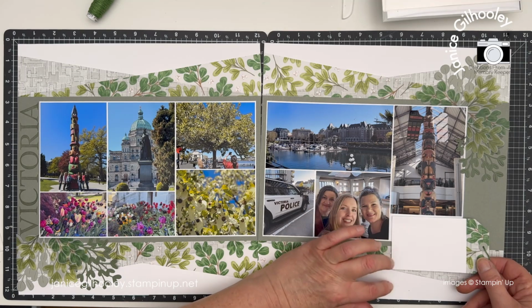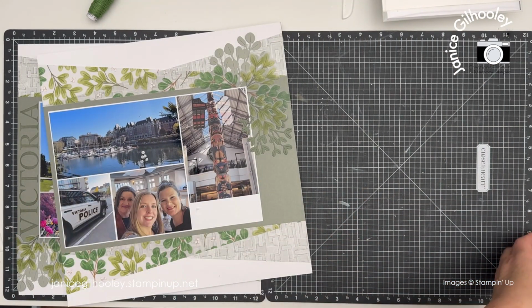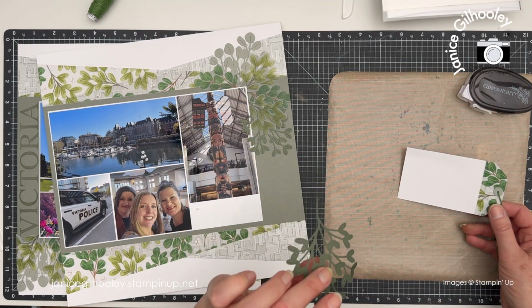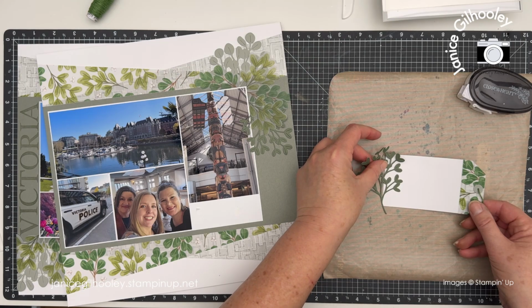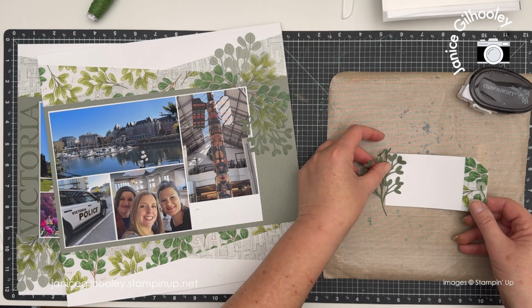But I'm going to place that here, and I decided it just looked a bit bare on the left edge. So what I'm going to do is attach one of these dies that I have created. I've used the light side of pine, and I'm just going to put a little bit of it across at the bottom edge of the tag here just to dress it up.